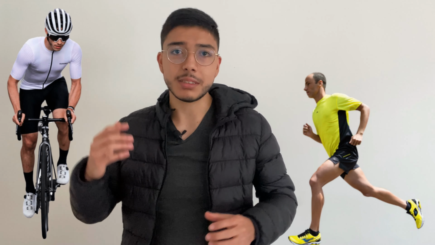Many times we hear that long duration exercise, low to moderate intensity such as jogging or long distance cycling, is called aerobic training, and short duration intense exercise is called anaerobic. So let's take a closer look at each concept.